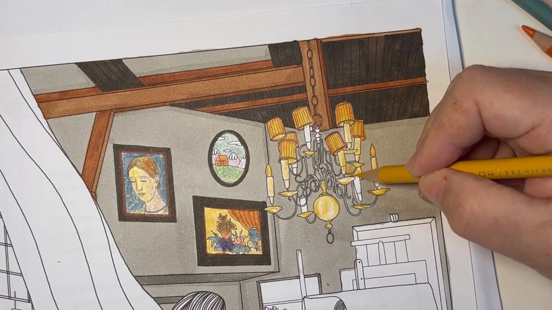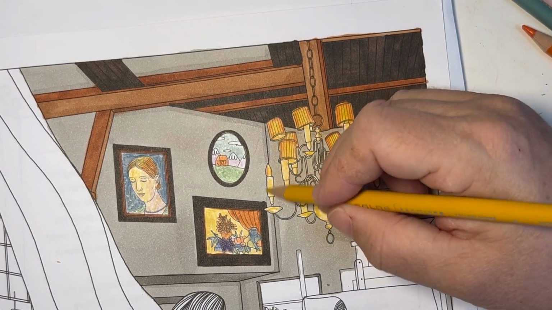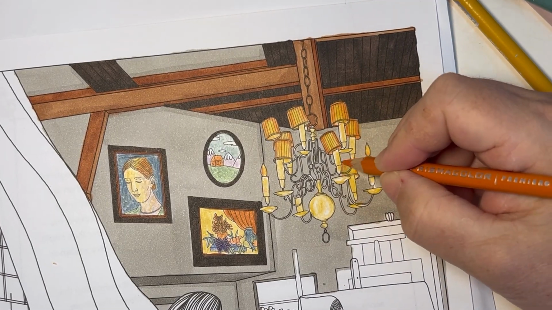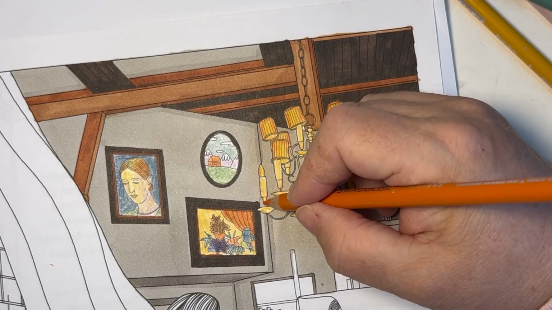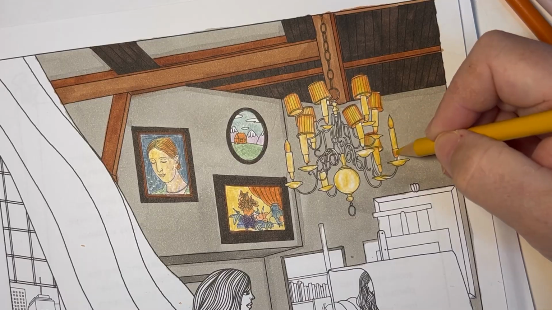Because I'm not so certain that this is really a clue, I'm just going to kind of whip through these things, give it the illusion of being a light.